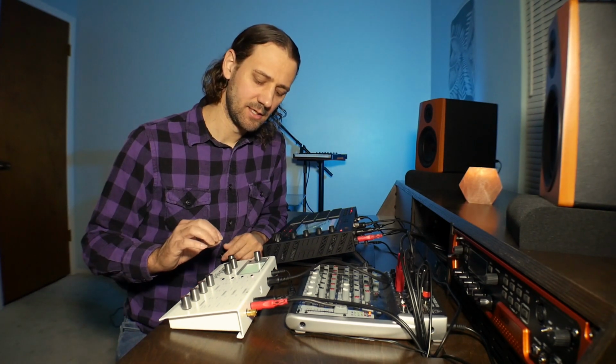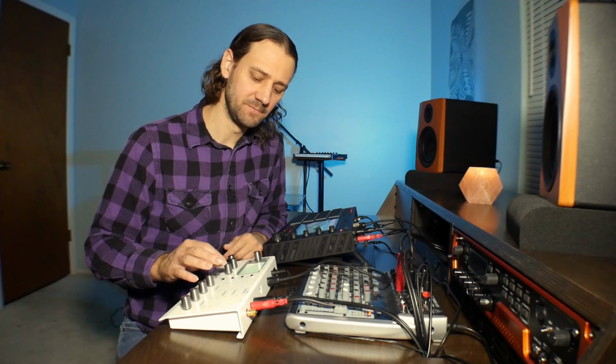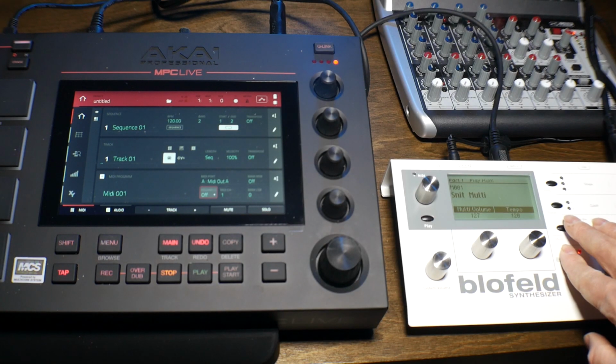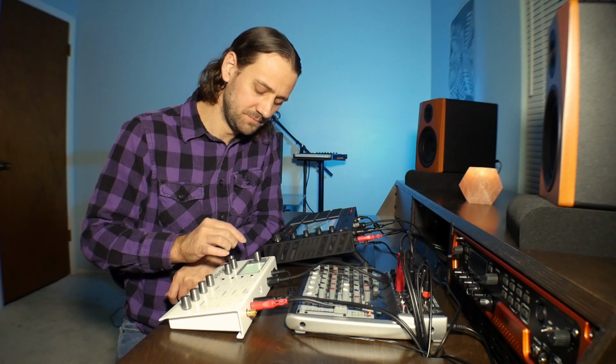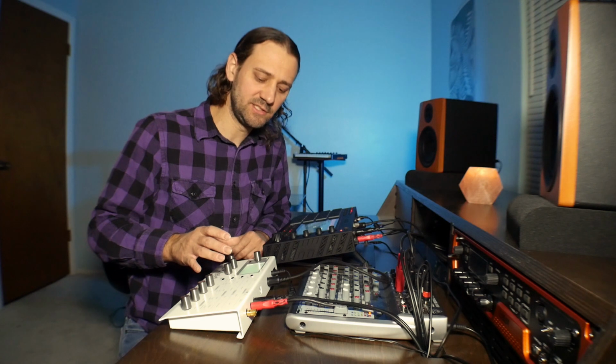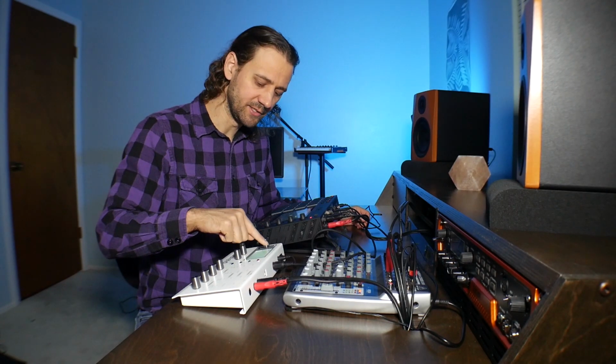The cool thing about the Waldorf Blofeld is that it is a multitimbral synthesizer, which means I can play multiple sounds from the synthesizer. To do that, I go to Shift right here on the panel and click Sound Multi, and that sends me into multi-mode. In multi-mode, I have the option to send 16 different parts out of my audio cables. Each of those 16 parts correlates with the MIDI channels coming from the MPC. MIDI channel 1 correlates with part 1 on the Blofeld, channel 2 with part 2, and channel 3 with part 3.